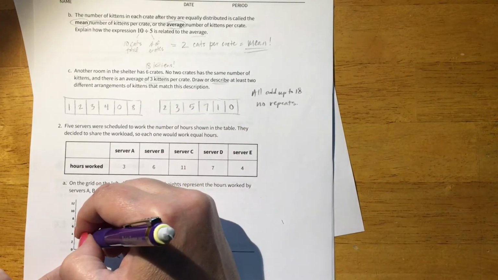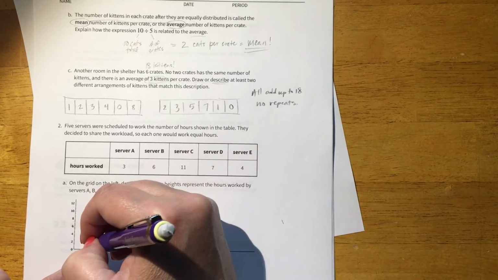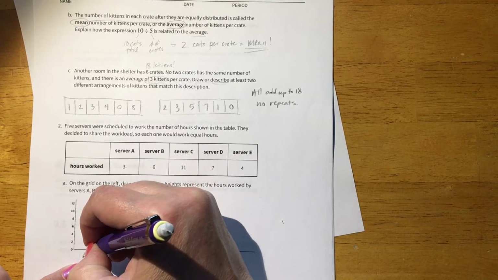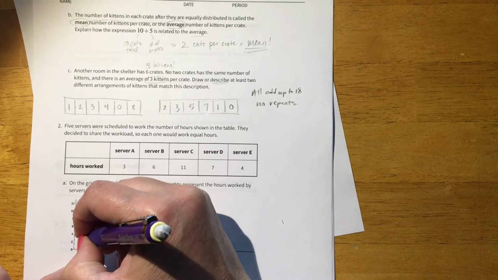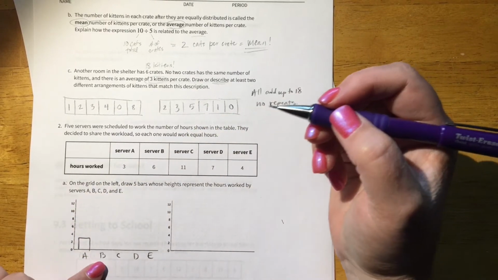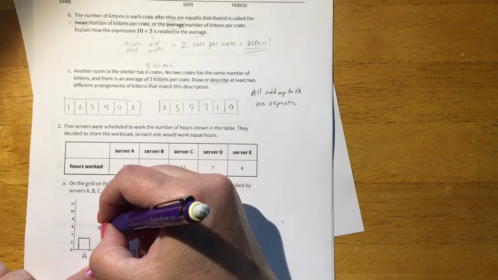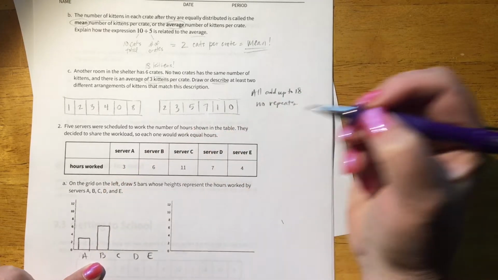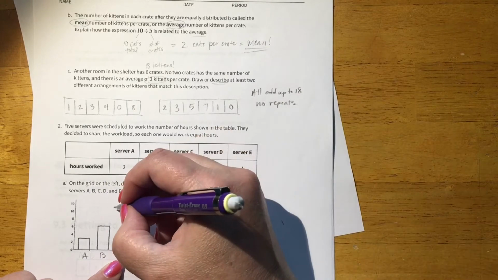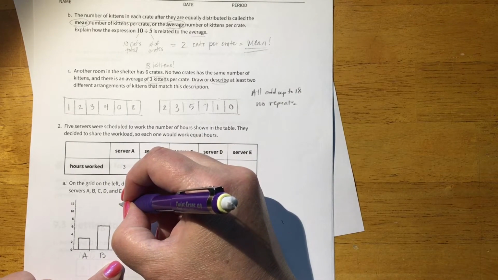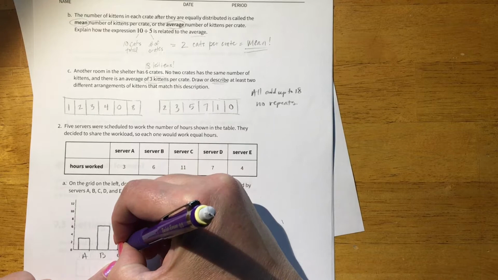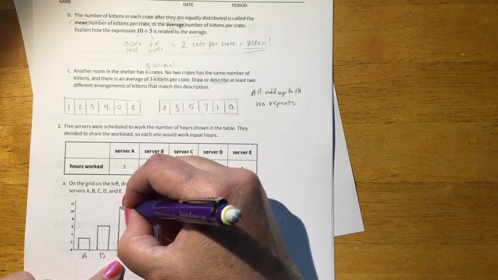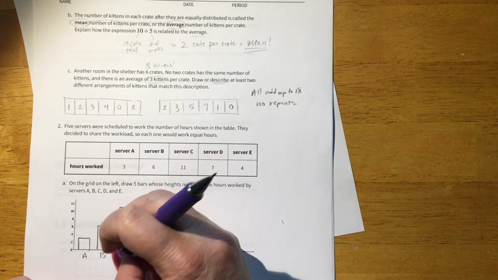A worked 3 hours, so her bar... Oh, there are actually grid marks on here. I just can't see them very well. So there's her bar, or his bar, we don't know. Server B works 6 hours. Server C is 11 hours. Whoops, I'm too high. And I could probably space these out now that I know there are grid marks on there.